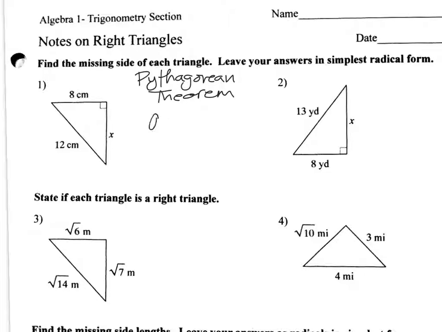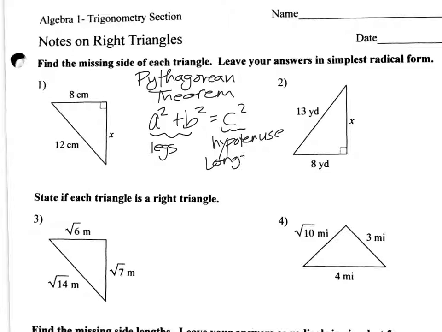And you may remember this, a squared plus b squared equals c squared. Now, whenever we're talking about a and b, these are the legs of the right triangle. c is called the hypotenuse. Now, what makes it the hypotenuse? Two things. It's the longest side, and it's across from the right angle, which in the picture here is the square. Whenever you see that square, that's the right angle.